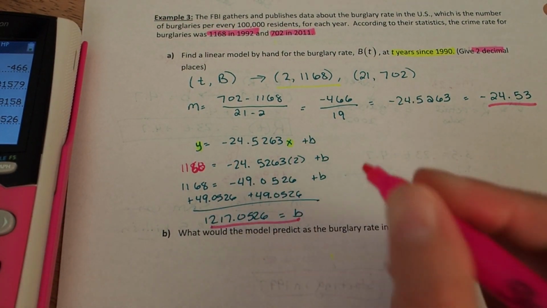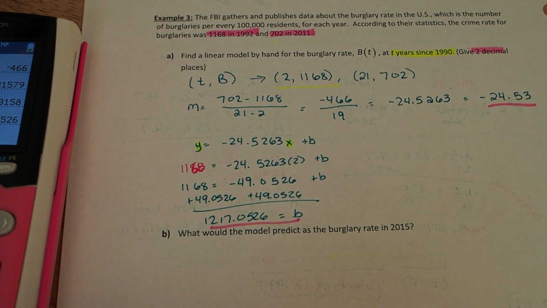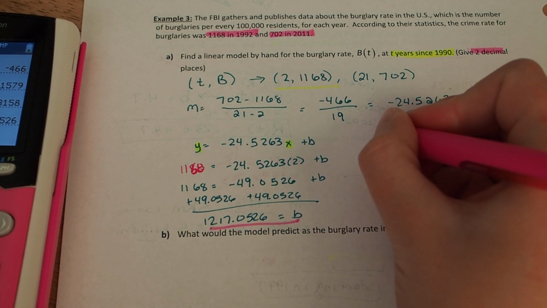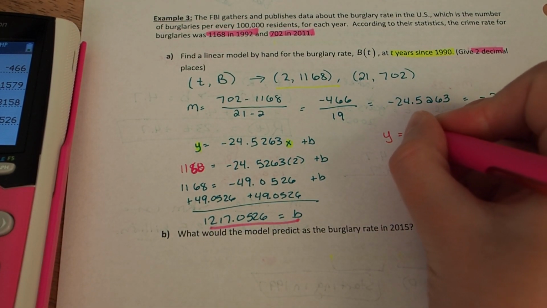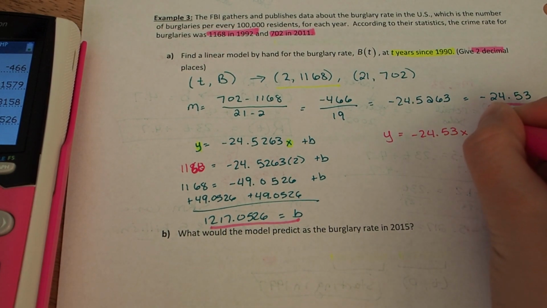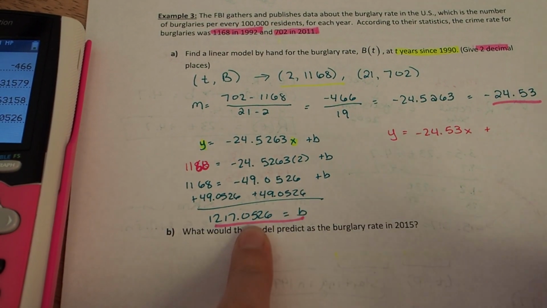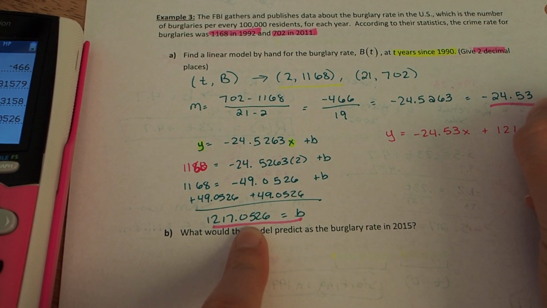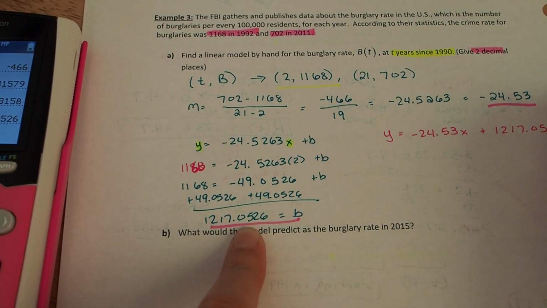These are the values that I'm going to use to write my equation. So my equation is y equals negative 24.53 x plus B. We'll round it to 2 places. That would be 1217.05 if I round to 2 places now.